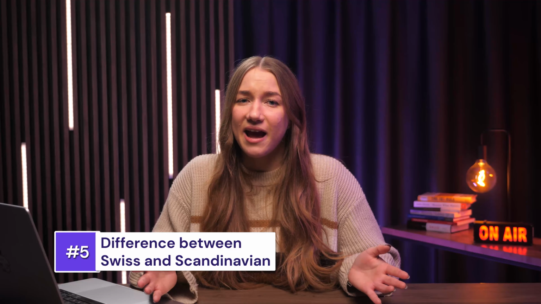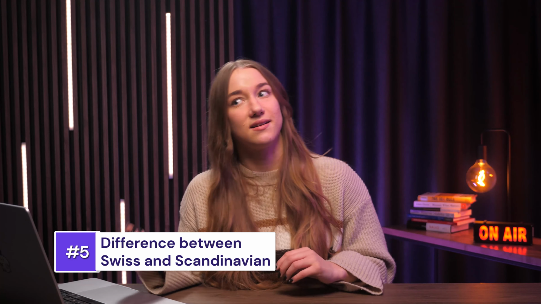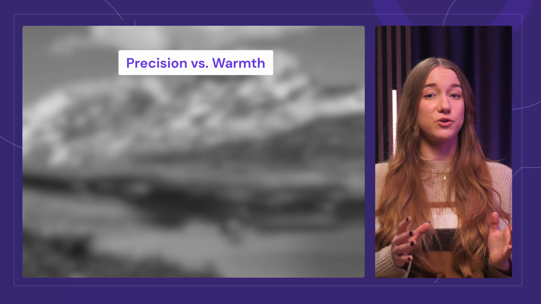And I know that by now you might be wondering, alright, so Swiss design is minimalistic and Scandinavian design is minimalistic, and one prioritizes functionality and the other does too, I guess. So what are the differences really? Well, while these two styles do have a lot in common, there are some key differences as well. First, it's precision versus warmth.